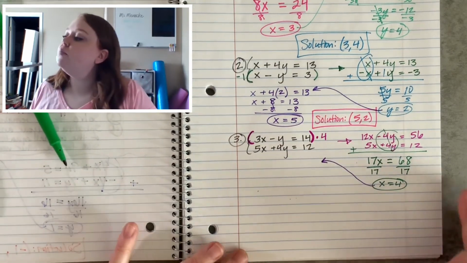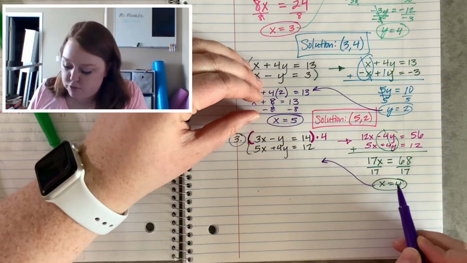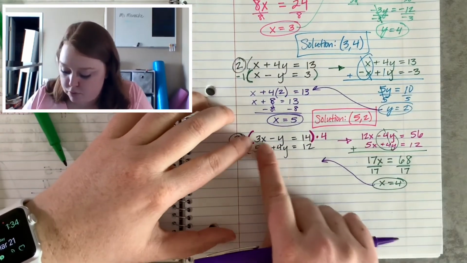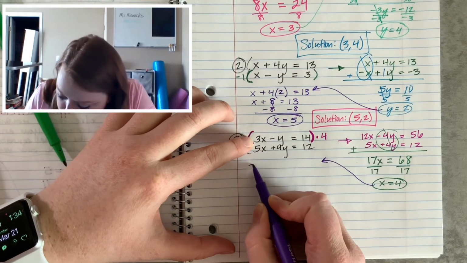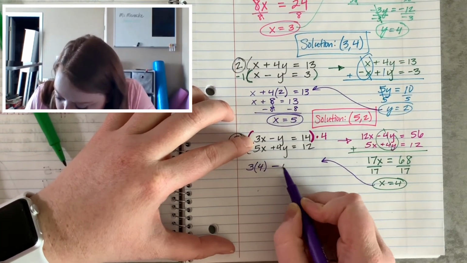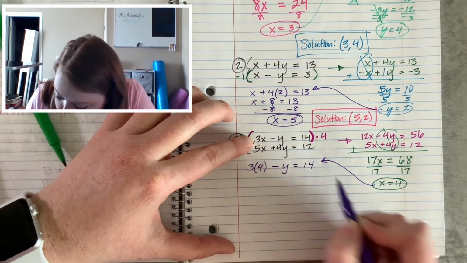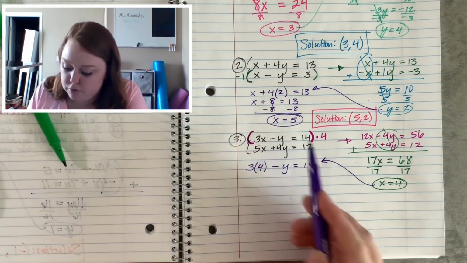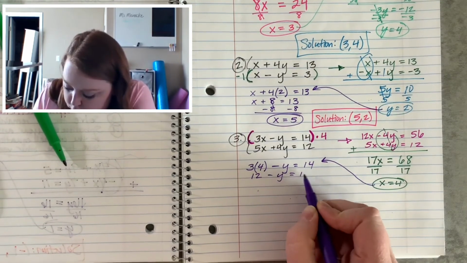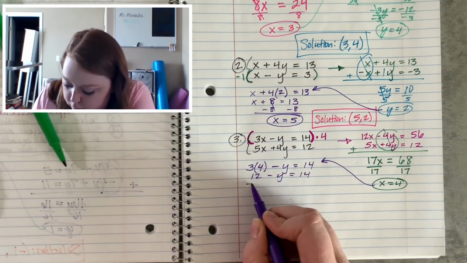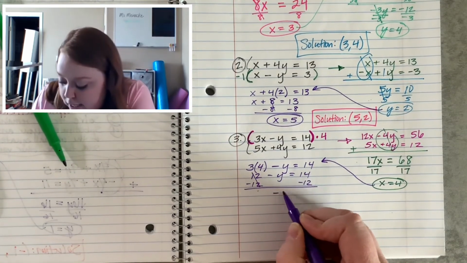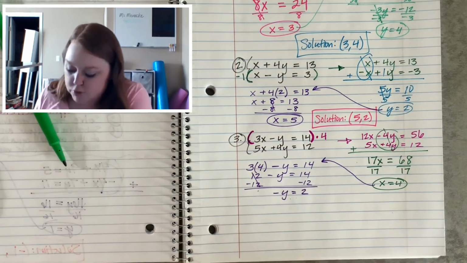Let's go ahead, plug that in. We get to plug in this 4 for x in either one of the originals. So we could use this top one, that's fine. So instead of 3x, we have 3 times 4 minus y equals 14. Okay, original equation. Now I'm just solving this down. 3 times 4 is 12. I want to get rid of the 12. So I subtract 12 on both sides. I'm left with -y equals 2.